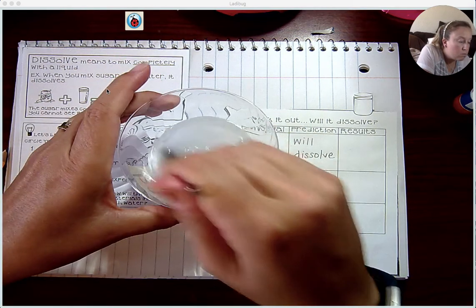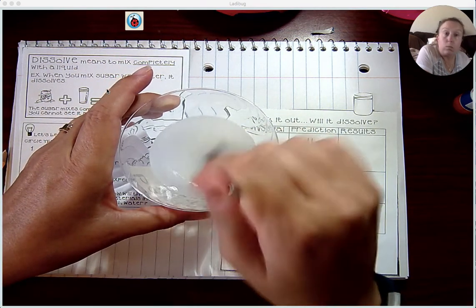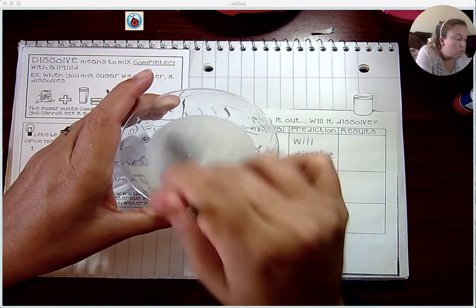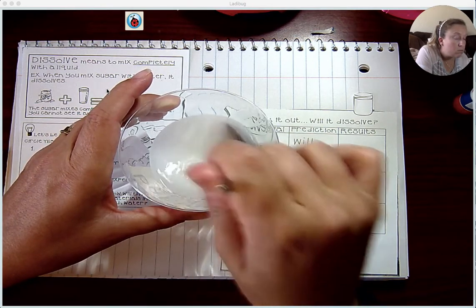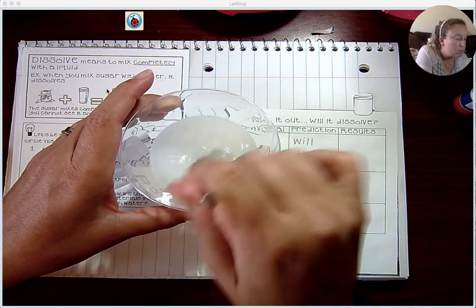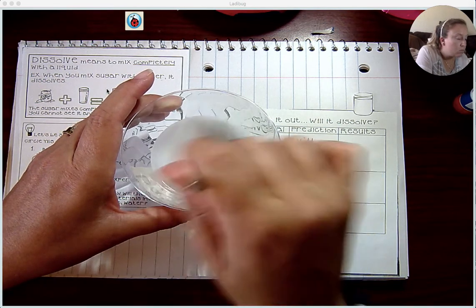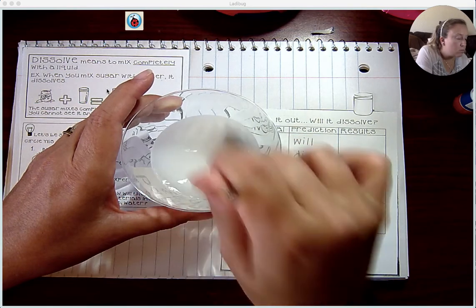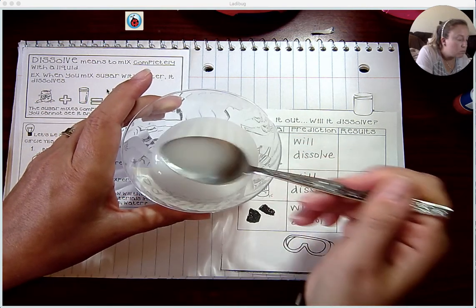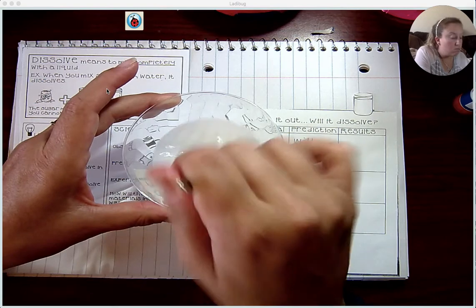Stir. Keep stirring. Keep stirring. Keep stirring.